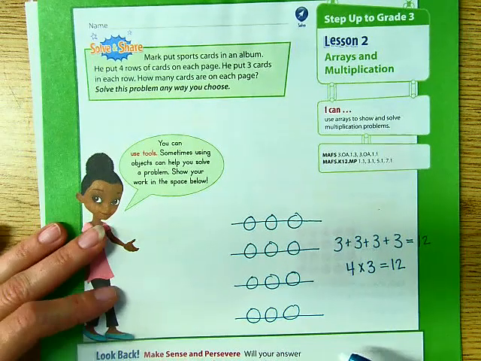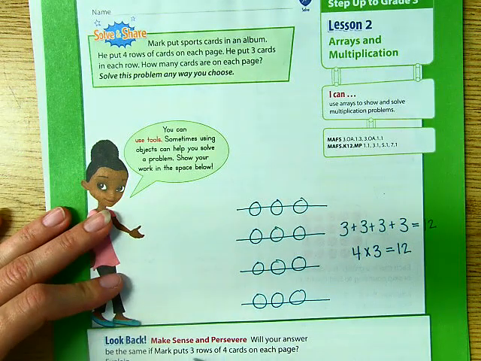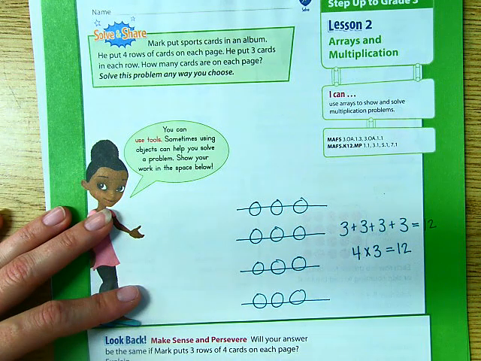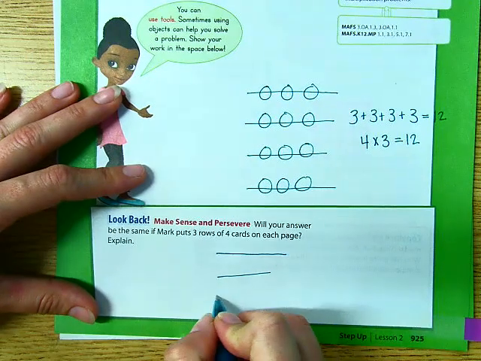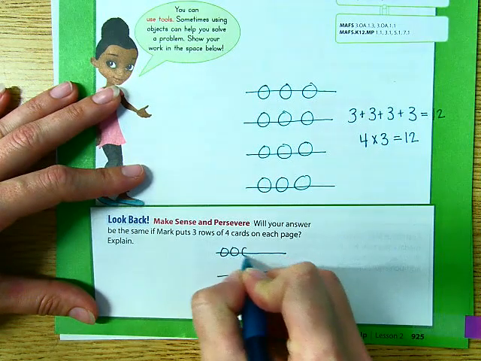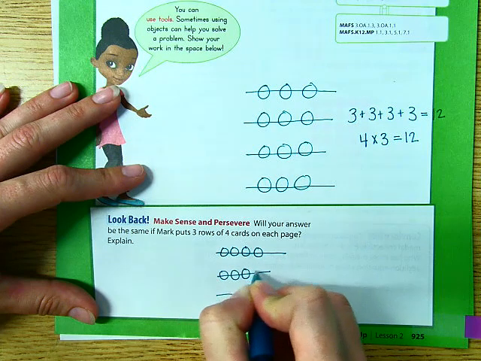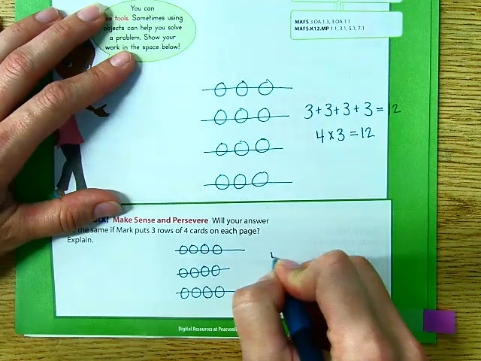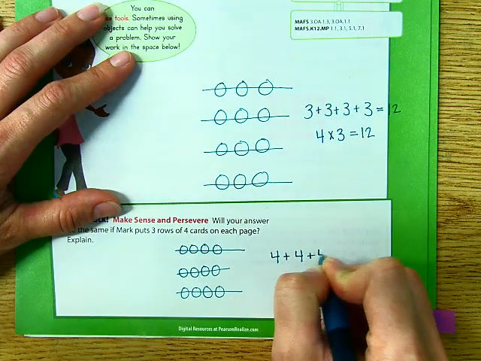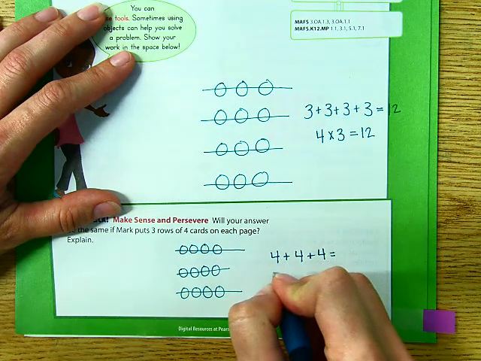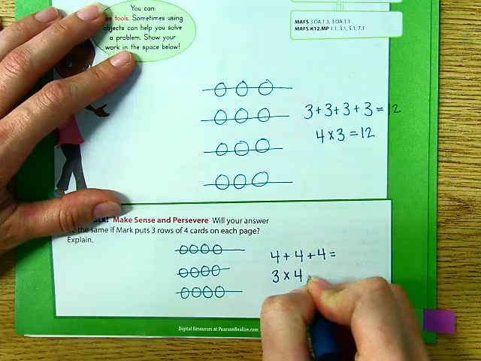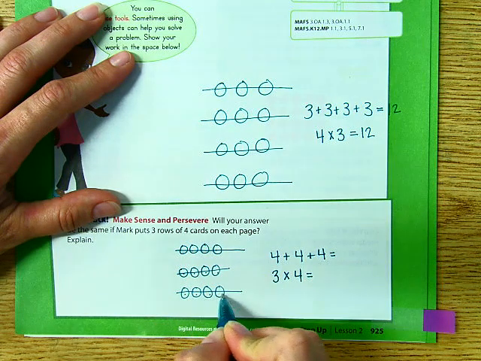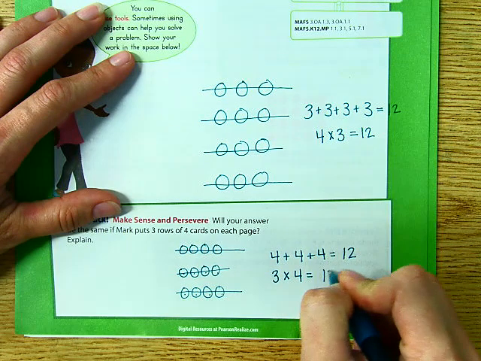So it says, would your answer be the same if he had 3 rows with 4 cards on each row? So let's see. We can draw 1, 2, 3 rows, and we can put 1, 2, 3, 4, 1, 2, 3, 4, 1, 2, 3, 4 cards on each row. This is the same as 4 plus 4 plus 4, or 3 rows times 4. 1, 2, 3, 4, 5, 6, 7, 8, 9, 10, 11, 12. Are our answers the same?